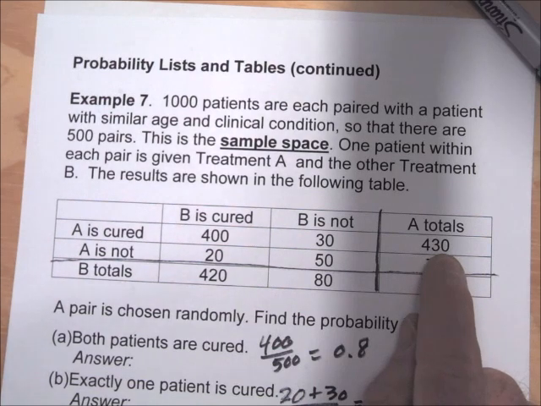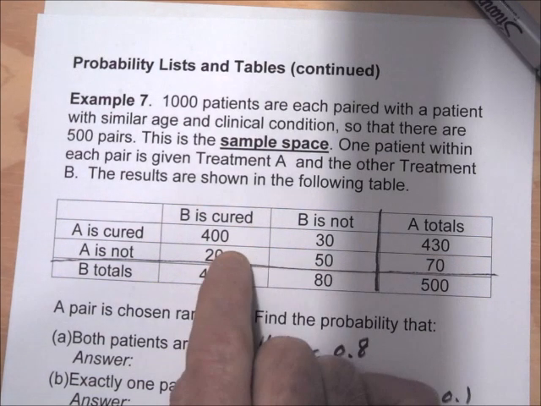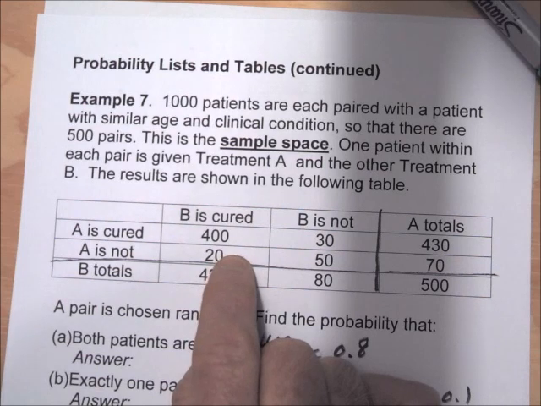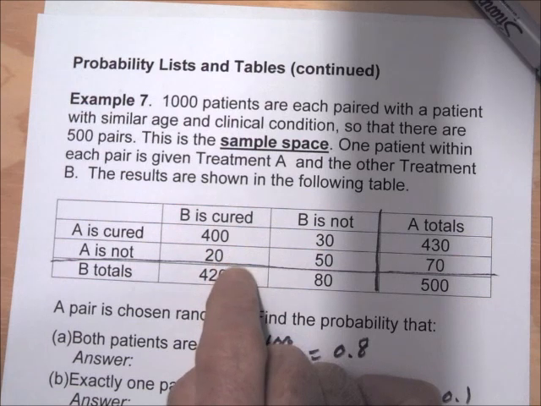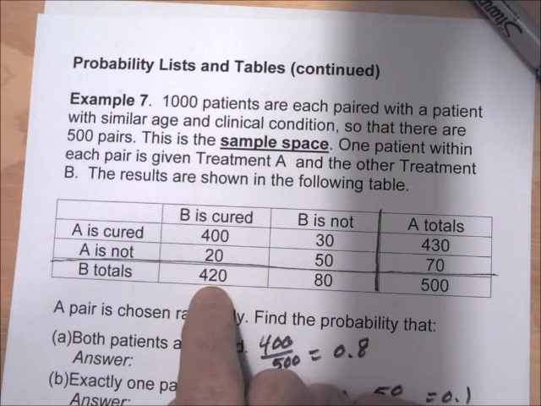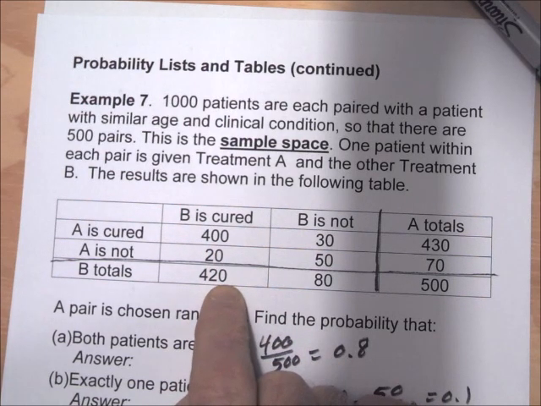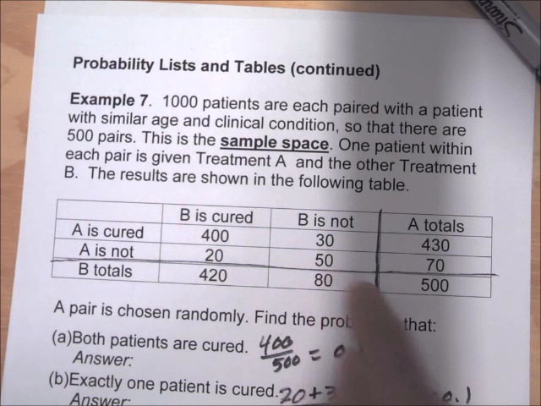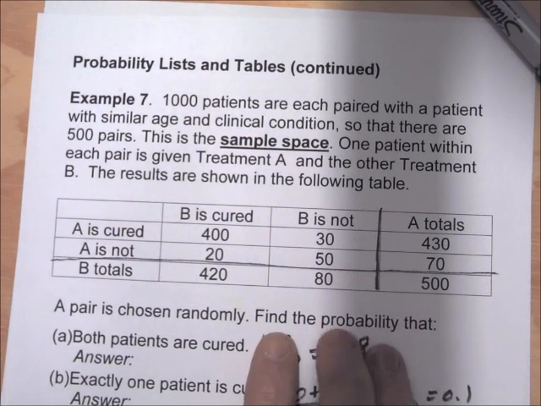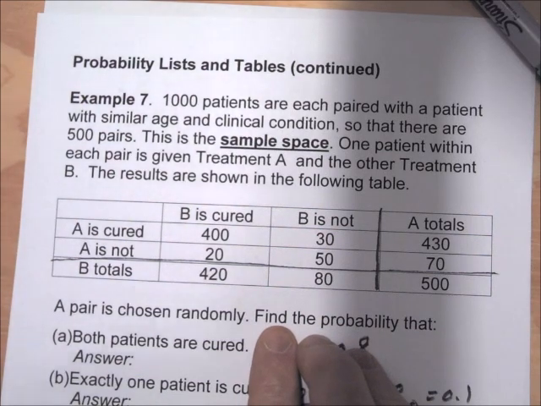Patient getting treatment A was cured. In 20 pairs, patient getting treatment B was cured but A was not. Total of 420 pairs where a patient getting treatment B was cured. There's 50 pairs where neither patient was cured. So anyway, we can use this to compute probabilities.